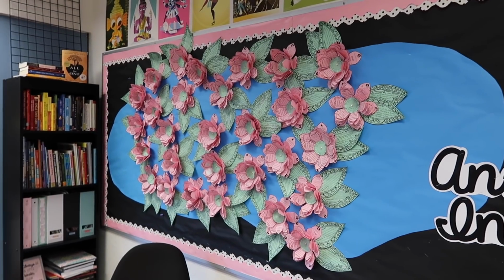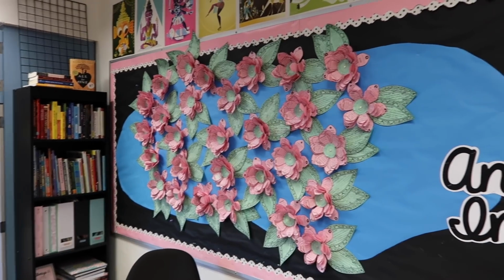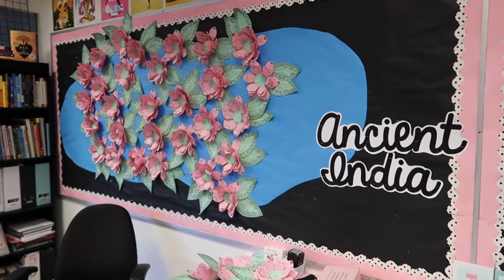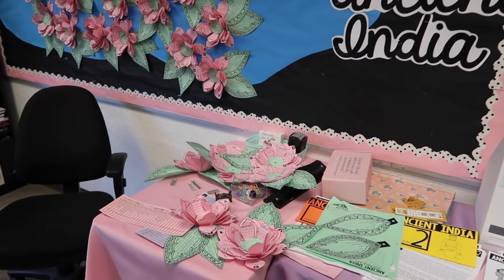So anyway, we also finished quite a few of our lotus flowers. Let me show you how this is going. Here's where I'm at right now. I had to make our pond a little bit bigger, add a little bit more blue paper. So I've got a few more that I'm gonna put up.